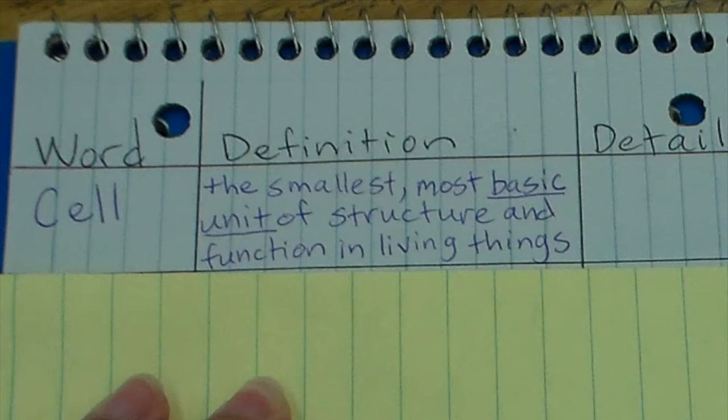Again, the cell is the smallest, most basic unit of structure and function in living things. And don't worry, we're going to define structure today, and we'll define function next week. If you don't know what those words mean, don't worry, we're getting there.